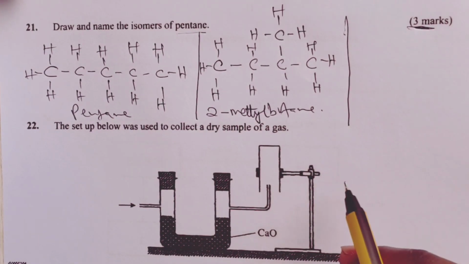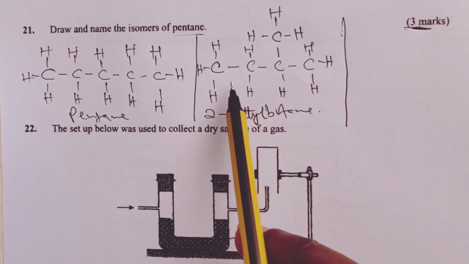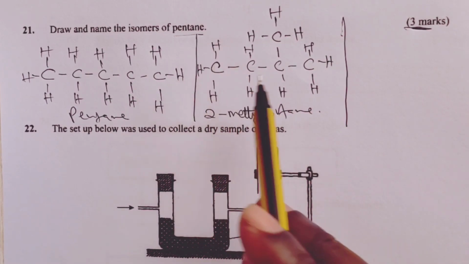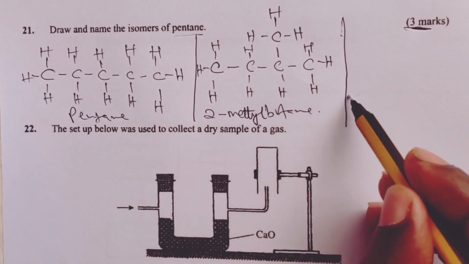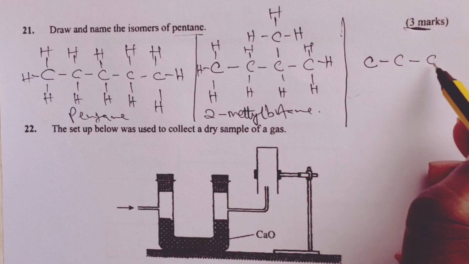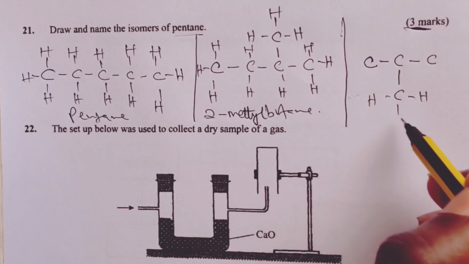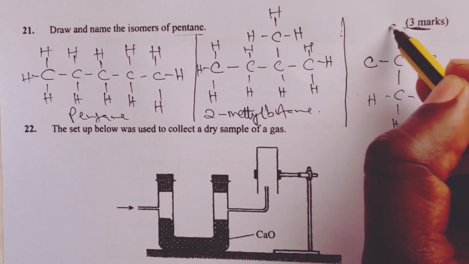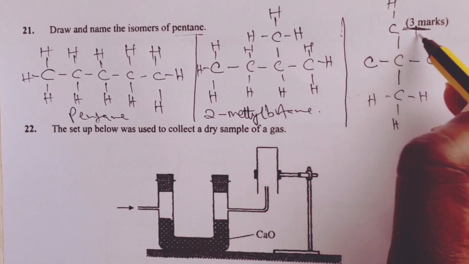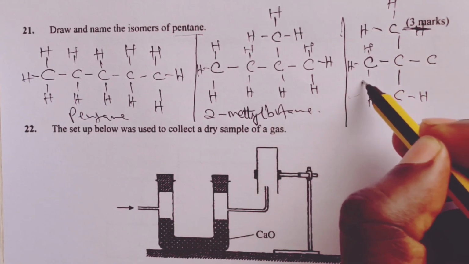The third isomer would be obtained from the second one, where again we create another branch using the terminal carbon on the left. This would now leave us with only 3 carbons on the straight line, then a methyl group on carbon 2, another methyl group on carbon 2, and the rest being hydrogens.